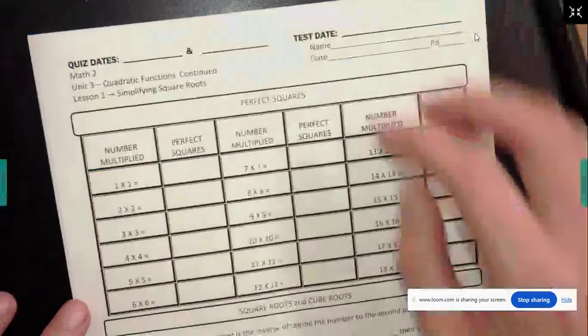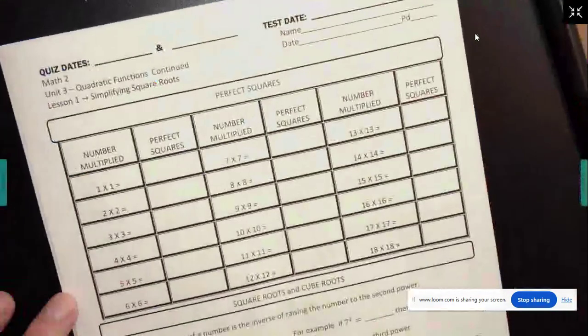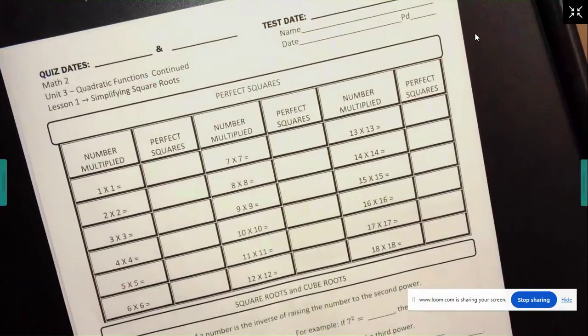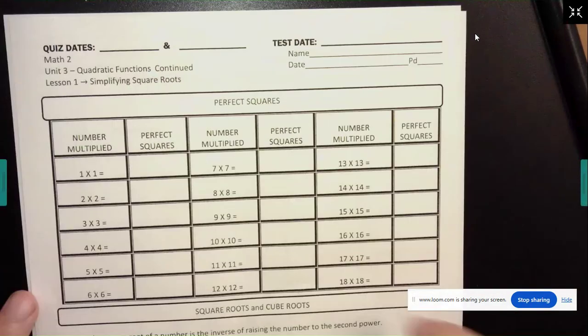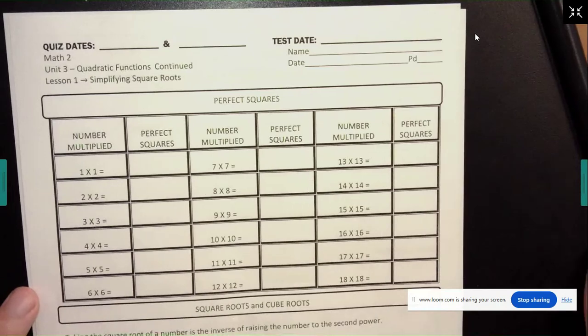All right, guys. Hope that test went well for you. I'll have that graded over the weekend. But we're moving on, as we do in math.